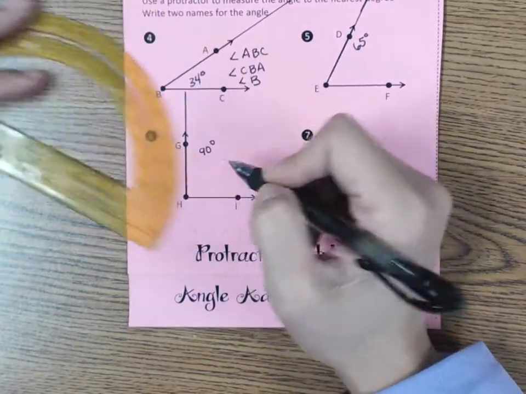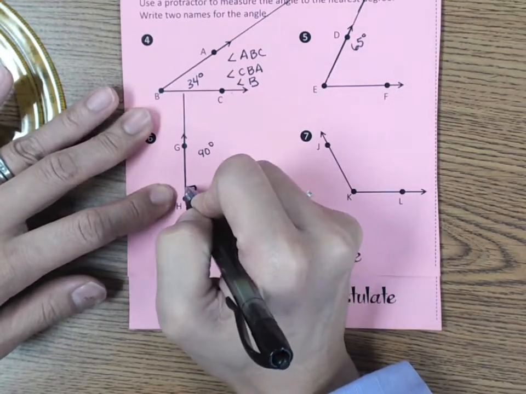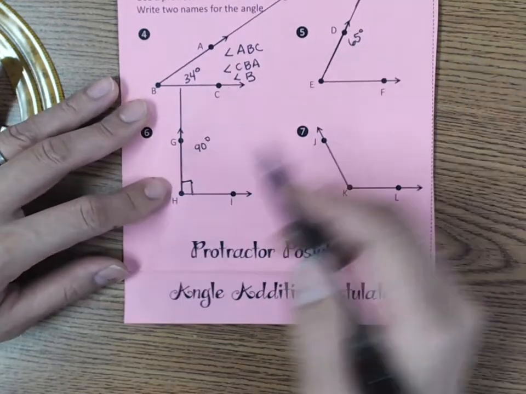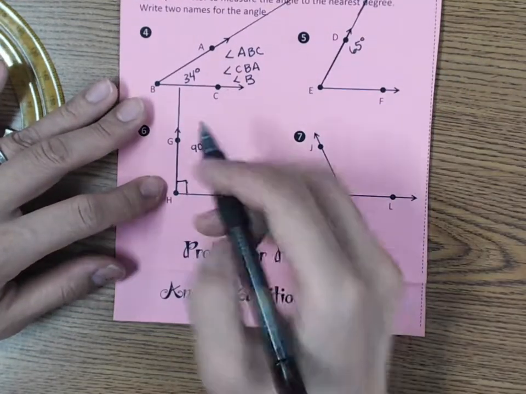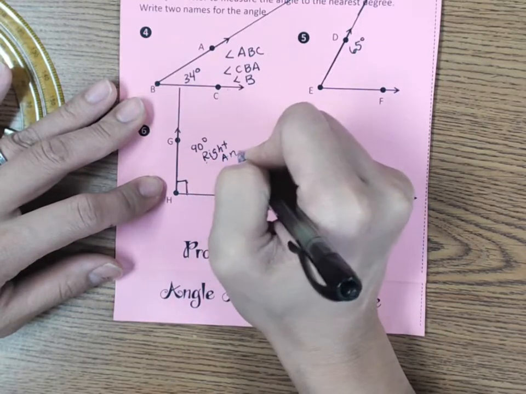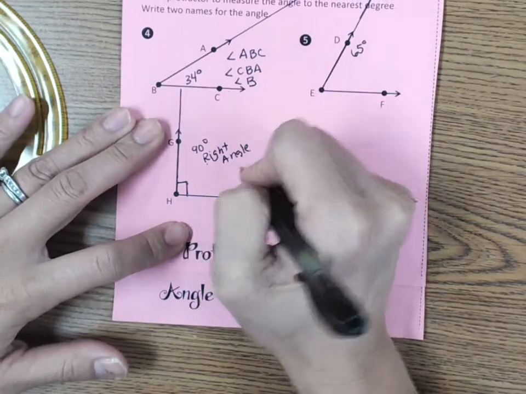So when it's a 90-degree angle, we can put a little box here. That means it's 90 degrees, and that's called a right angle. Okay, right angle. And again, you can label it.